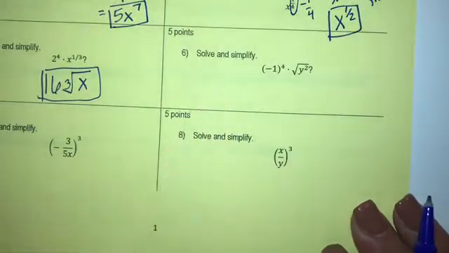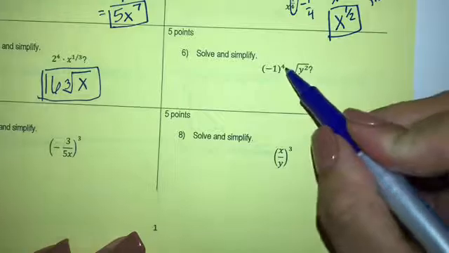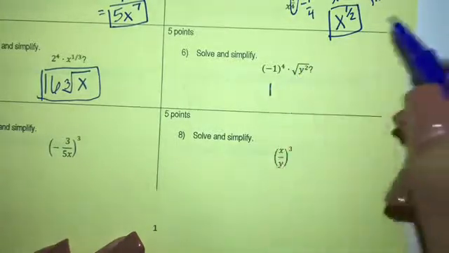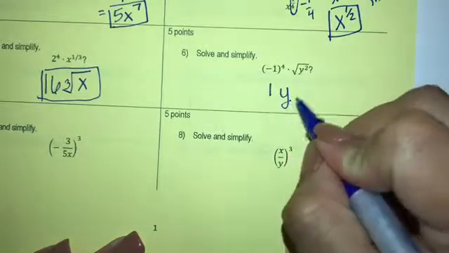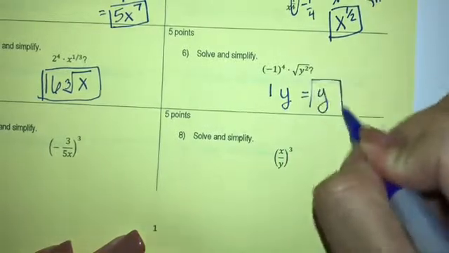Okay, number 6, simplify and solve. Negative 1 to the 4th power is 1. And then you're going to say the square root of y squared is y. So your solution is y.